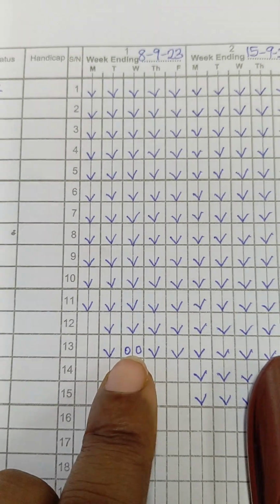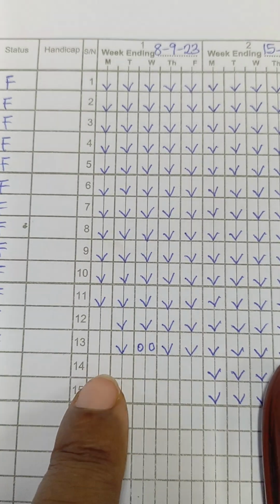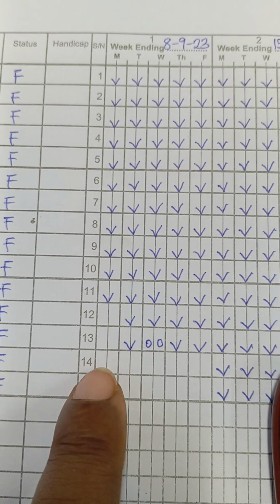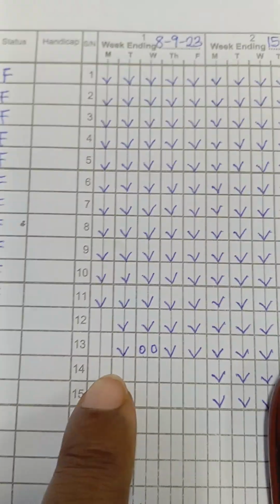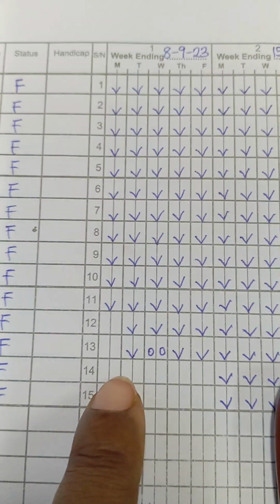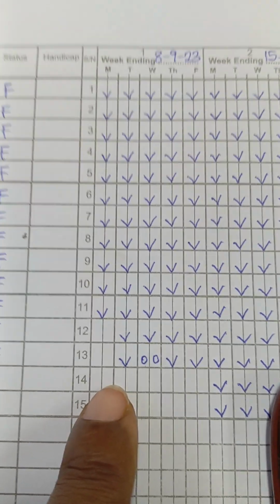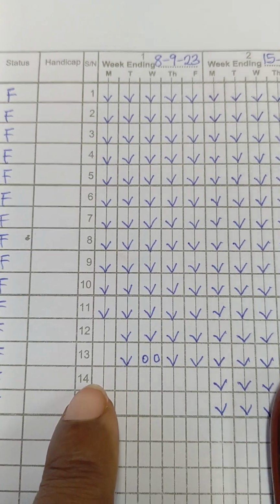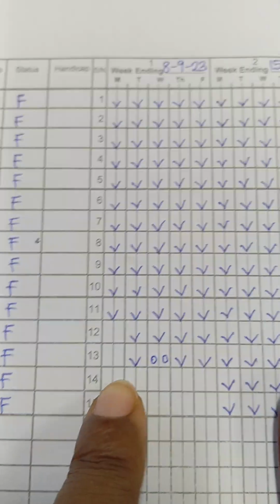Or when a child is absent only in the morning, he gets a zero here and a stroke there, because the child was absent in the morning but was present in the afternoon. I've seen cases of children who, because they went to the passport office or had to go to the hospital, couldn't make it in the morning but were around in the afternoon. We give them a stroke here, meaning they were present in the afternoon.